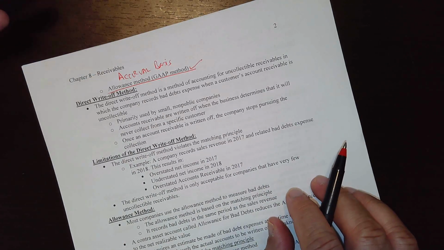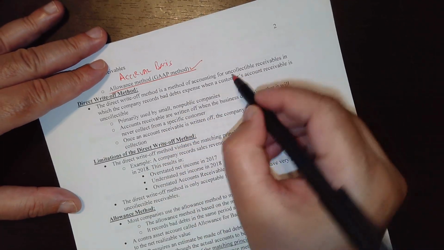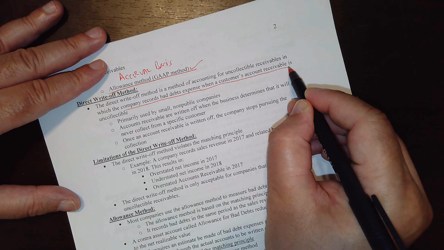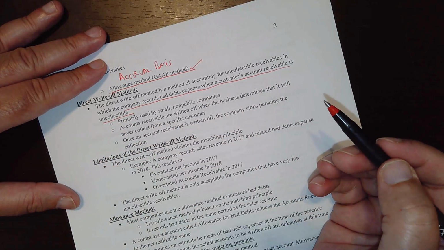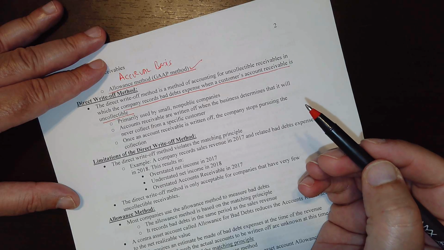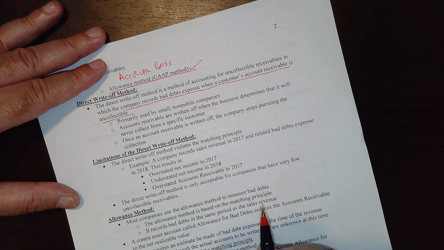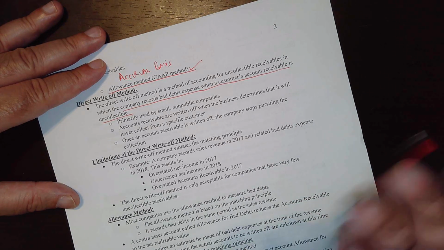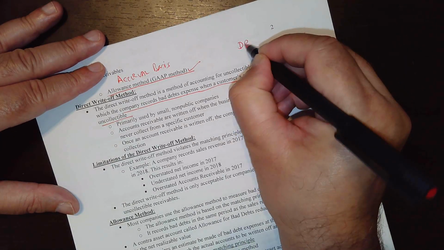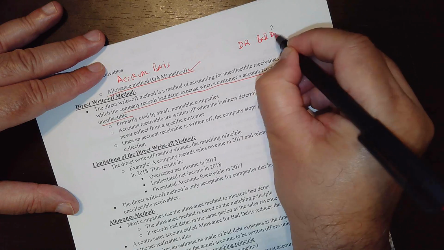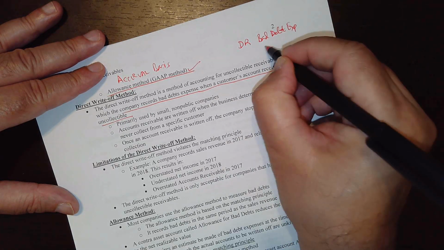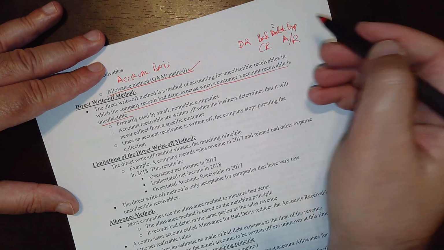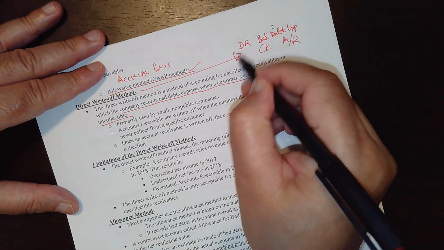So let's talk about what a direct write-off method is. For uncollectibles, the company records bad debt expense when a customer's account receivable is uncollectible. For example, after 6 months, you find out that the credit you have given to so-and-so business can't be paid, maybe because they shut down or have filed for bankruptcy. You just debit the bad debt expense and credit the account receivable. So you kill the account receivable, and your bad debt expense is recorded. That's the direct write-off method.